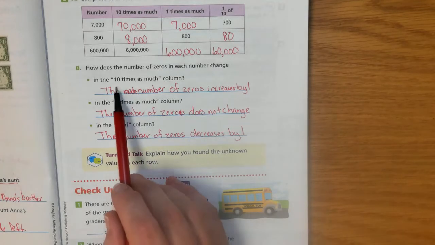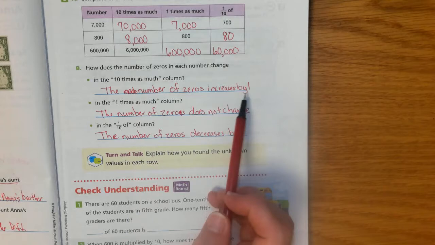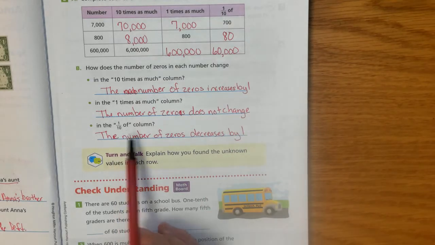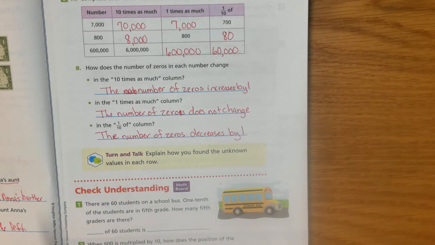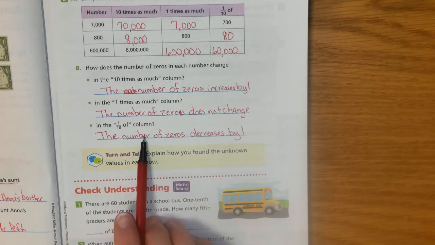So when you're doing 10 times as much as, you're increasing by 1. 1/10 of, you're going down by 1 zero. Adding a 0, taking away a 0.